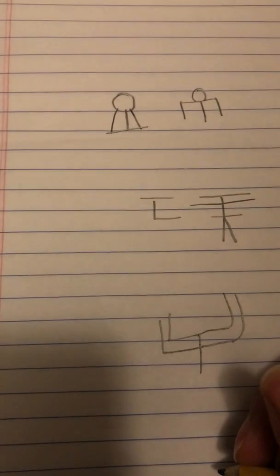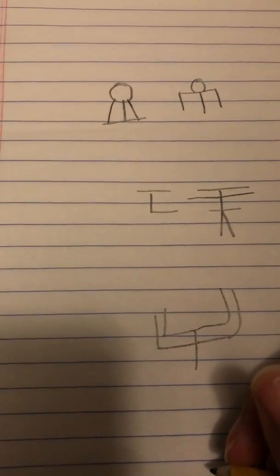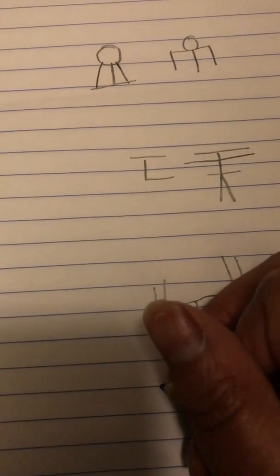But to get back to the actual lesson here. So when remaking a letter into a different thing, you want to think about how you want it shaped. So like when I did the L, I added the line to make it look like a J.